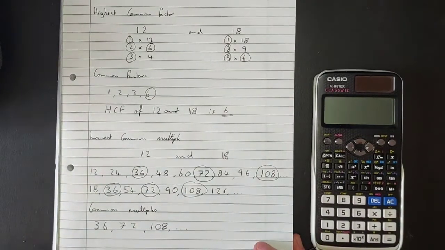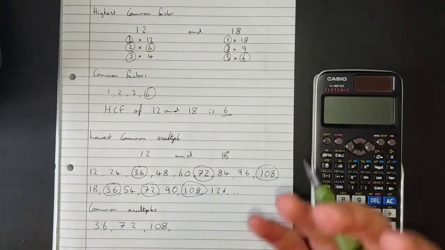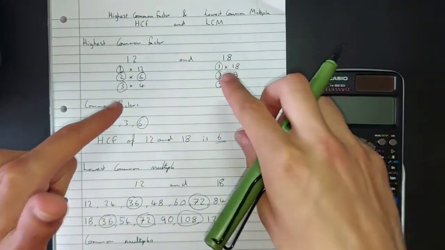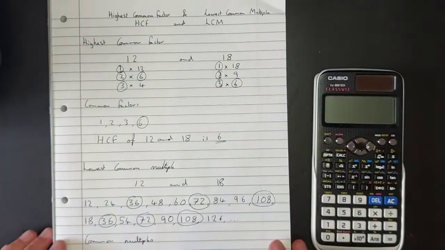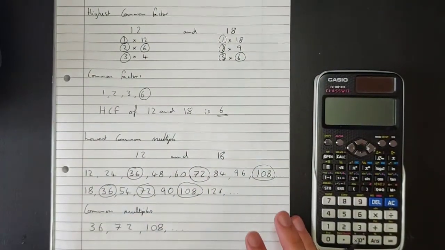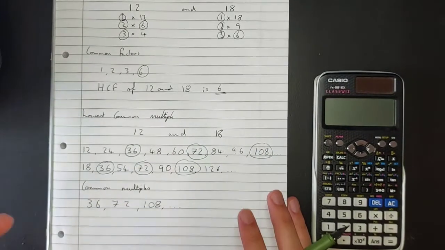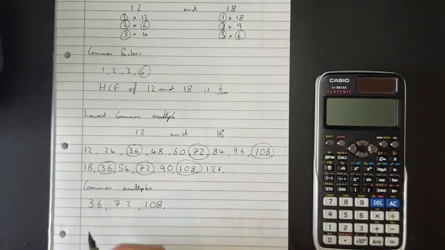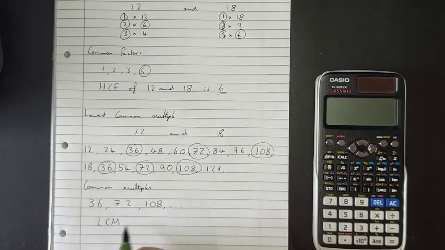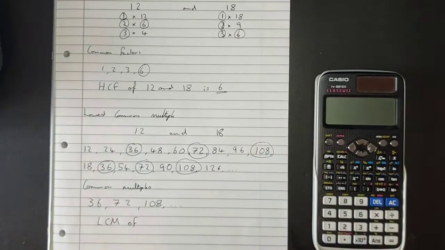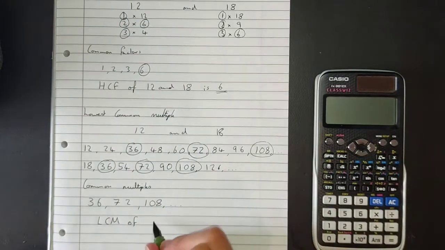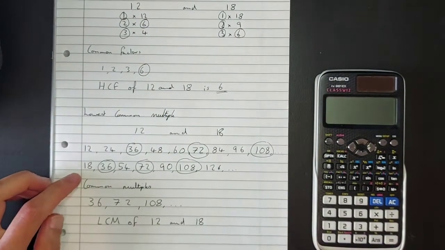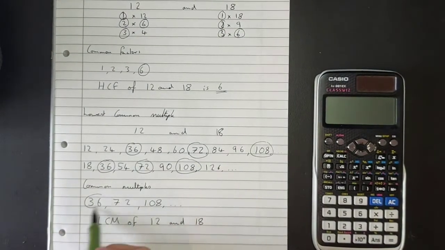Okay, so that's kind of a hint. If you're ever confused with whether it's the highest common factor or the lowest common factor, or the highest common multiple or the lowest common multiple, the way I think about this is the multiples go on forever. So there is no highest common multiple, okay, because it will just keep on going. So that means we're always going to look for the lowest common multiple, okay? And that means the lowest common multiple of 12 and 18, what we started with, is, well, it's the lowest on this list, so it's 36.